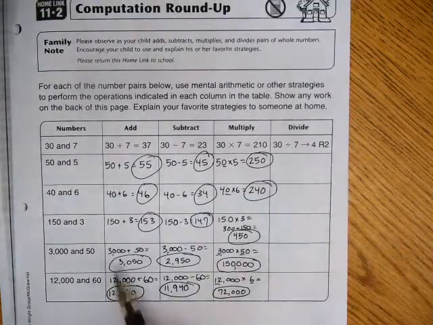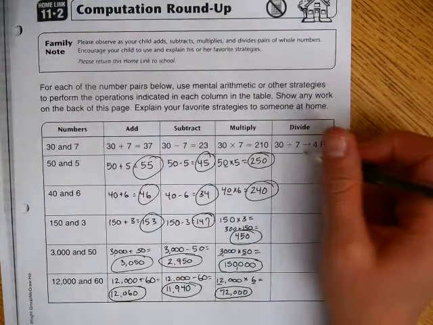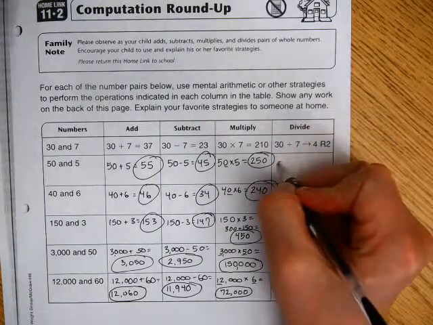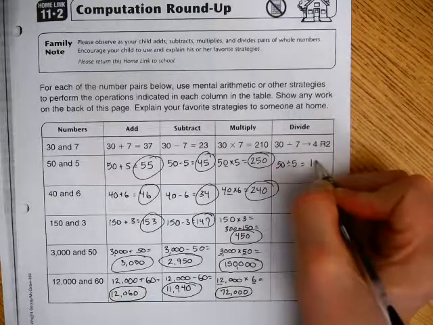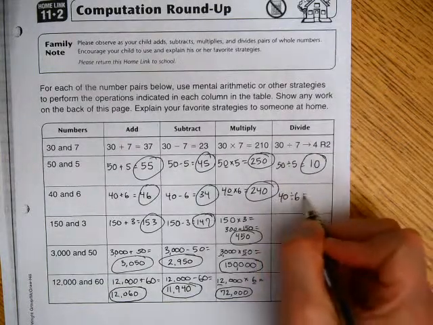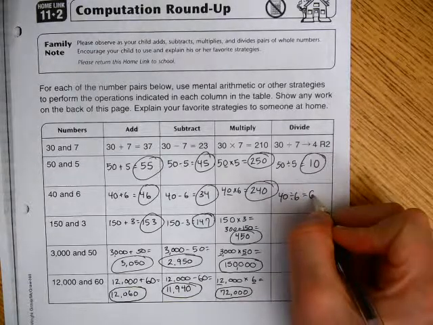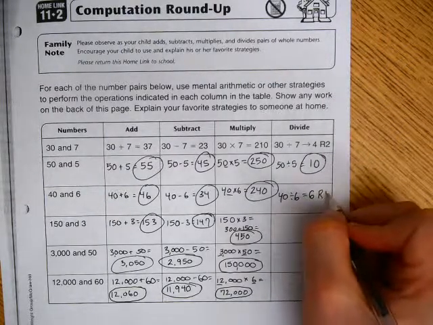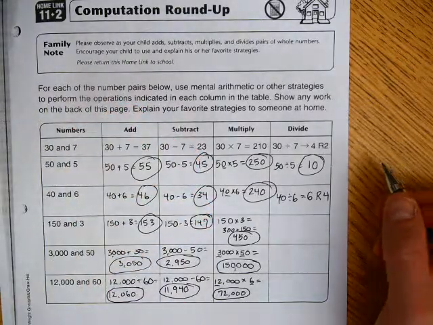Alright, so now I've finished adding, subtracting, and multiplying, and now I'm going to divide. Now dividing can be a little bit more tricky, but with practice it gets easier. So this is great practice for you. 50 divided by 5 equals 10. Circle that. 40 divided by 6. I know that 6 times 6 is 36. And then to get to 40 I have a remainder of 4. 36, and then 37, 38, 39, 40. That's 4 that's left over.